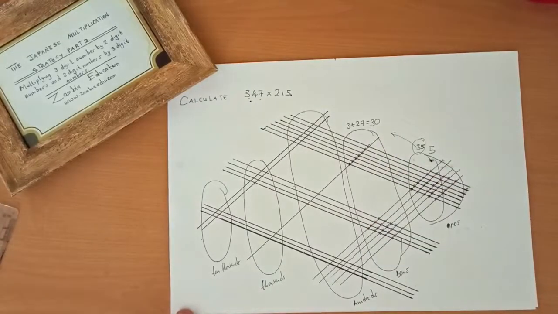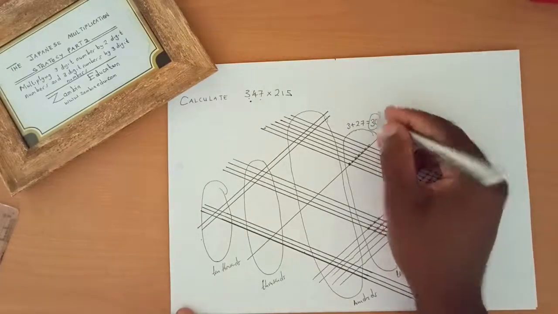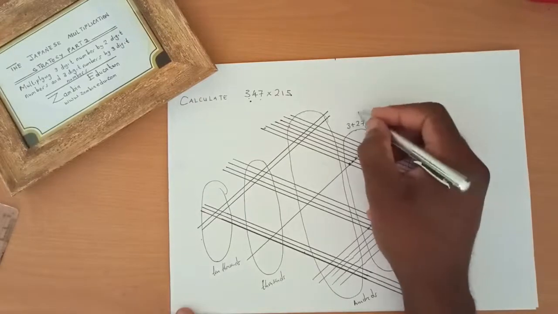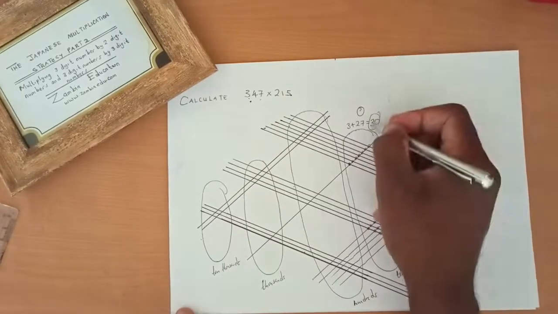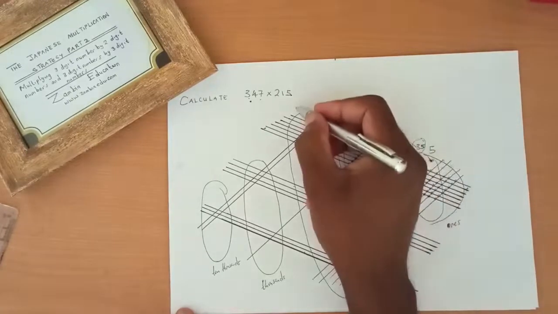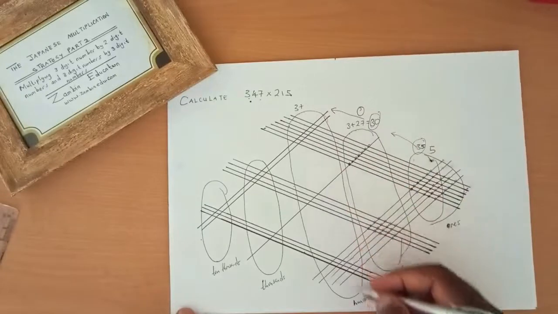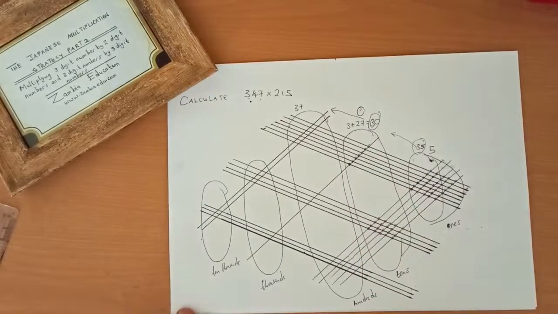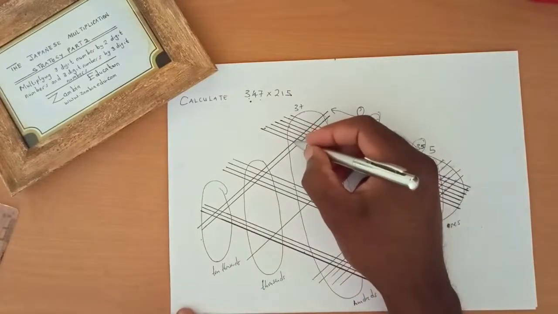Though our answer is 30, we cannot remain with a 30 under the tens segment. So since it's a 30, we are going to remain with a 0 and we are going to carry a 3. This 3 in front here, we're going to carry to the next segment. We put a 3 there, waiting to be added onto whatever we are going to find under the hundreds section after we have calculated all the line crossings. So let's count together.